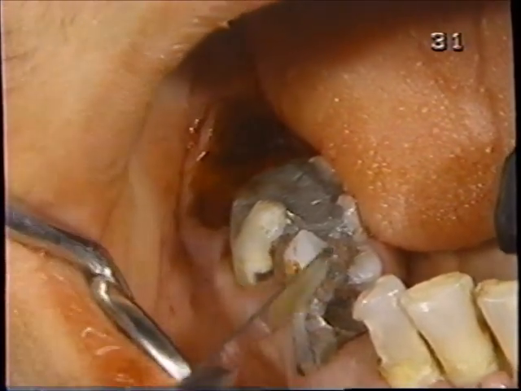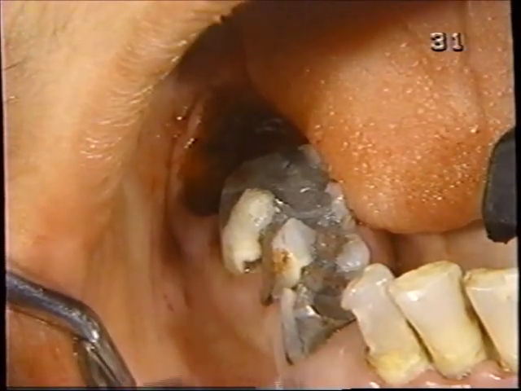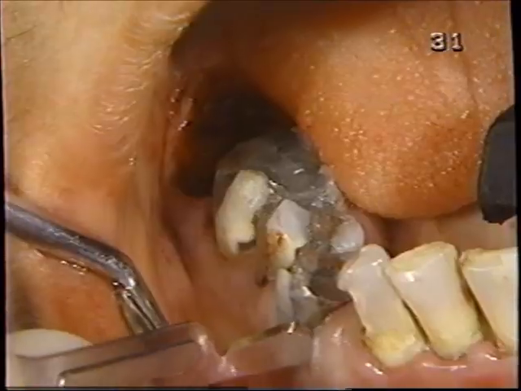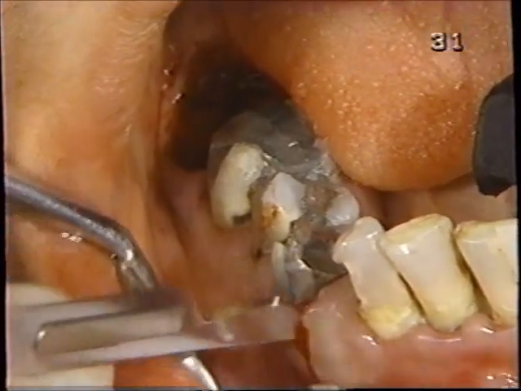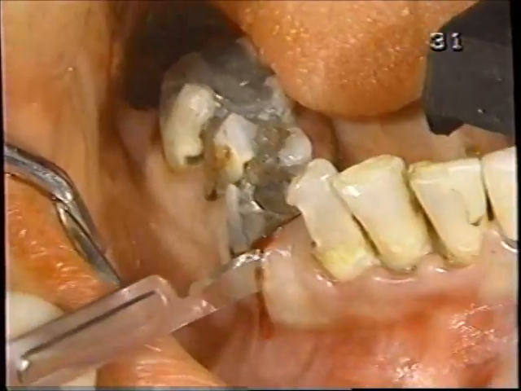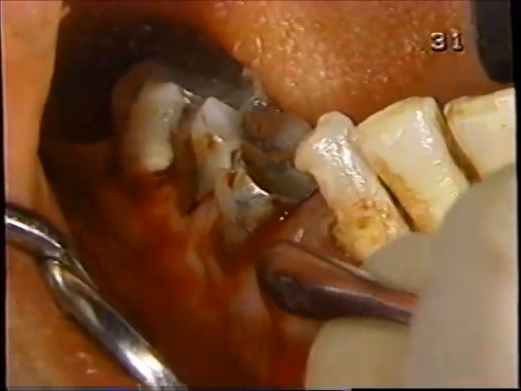So just to plan for what might happen in a few minutes, we're going to make the release incision on the mesial of number 28 and then reflect on back. We see the release incision on the mesial of number 28.